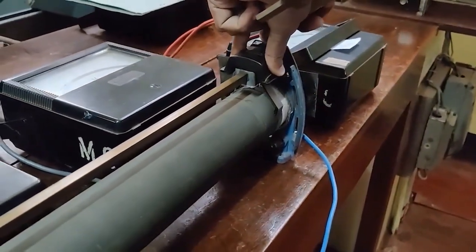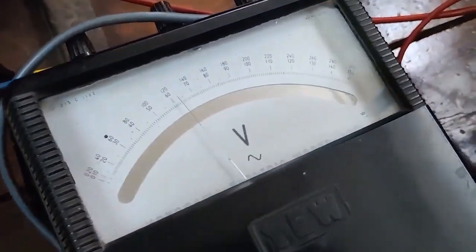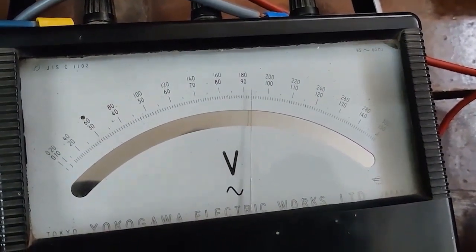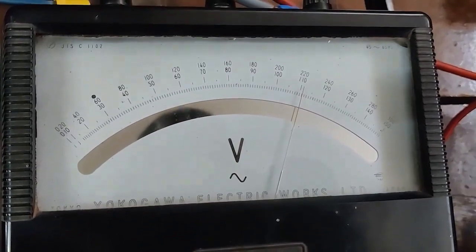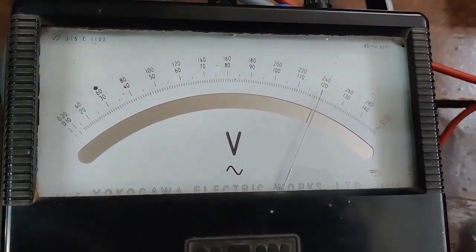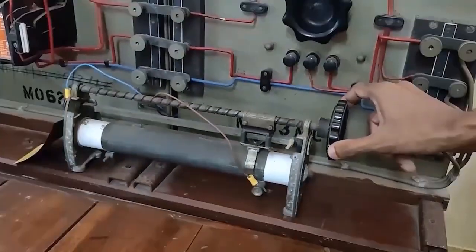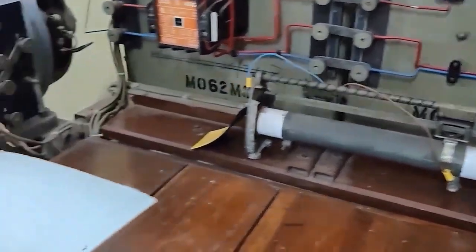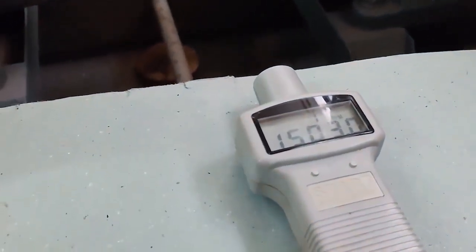Now, by changing this resistance, make the line-to-line voltage 240 volts. Now, by using this fine-tuning resistor, decrease the speed to the synchronous speed, which is 1500 rpm.